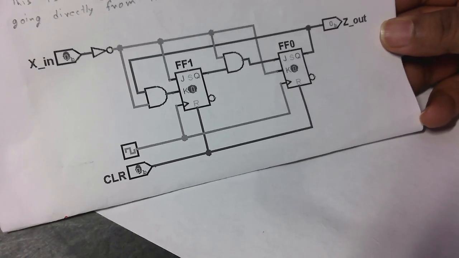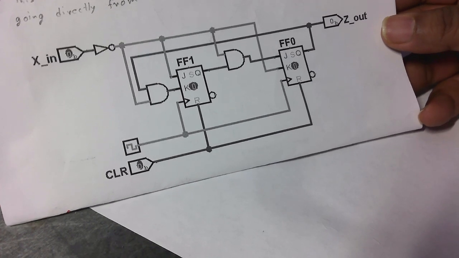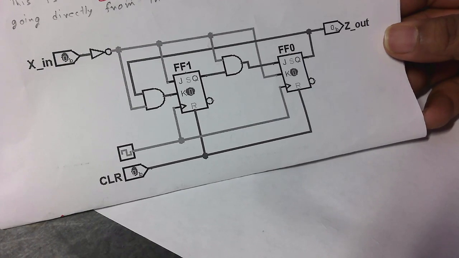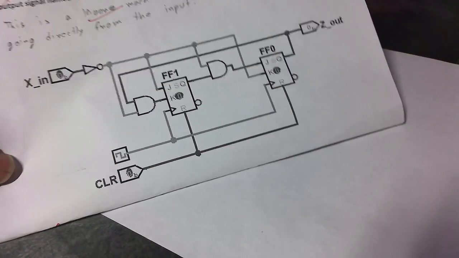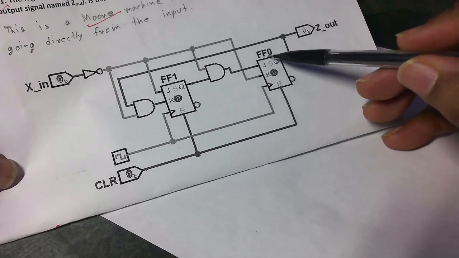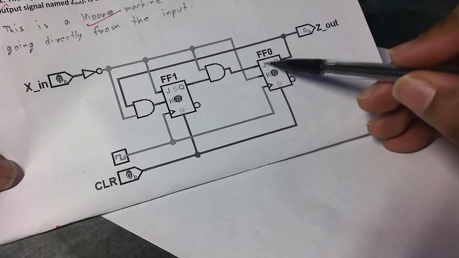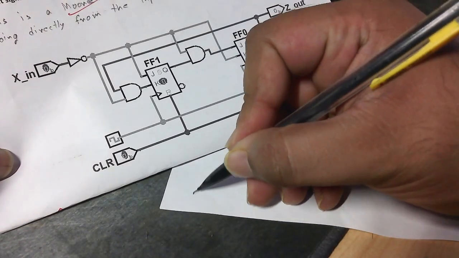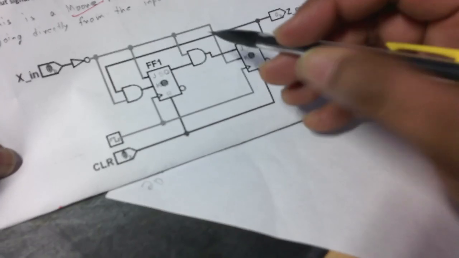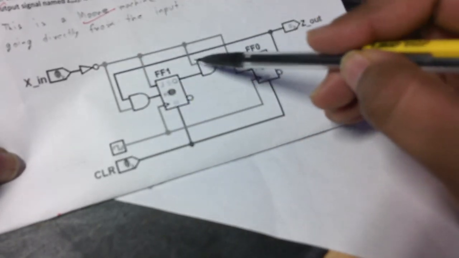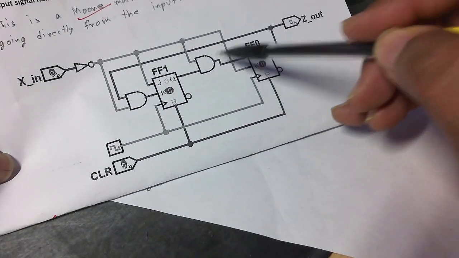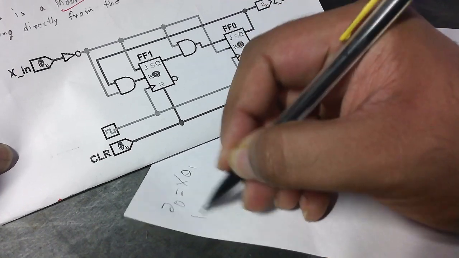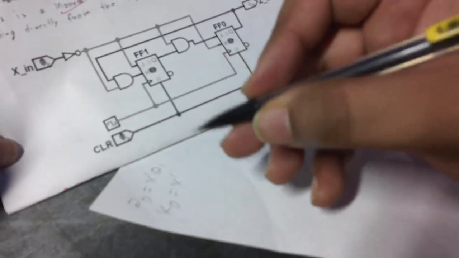So we're gonna draw a state diagram based off of this circuit, but first we need the Boolean equation for the flip-flop inputs and the output here. So let's start. The Boolean equation for this input flip-flop 0 and the input is J0. J0 is coming from this X prime and the Q1 input added together. So the equation is simply X prime Q1. K0's equation is X prime.